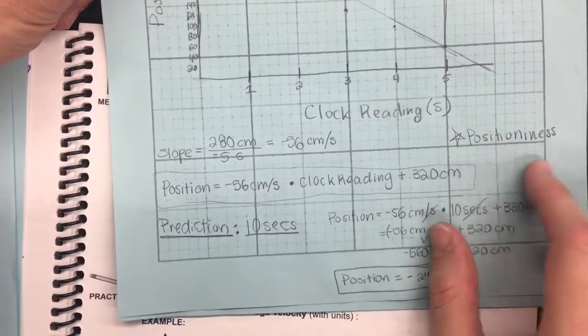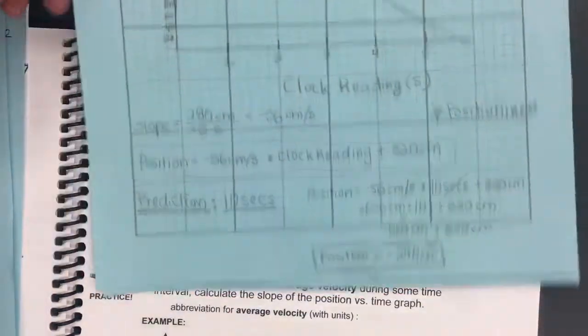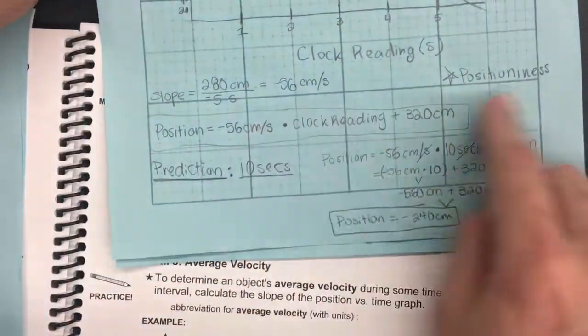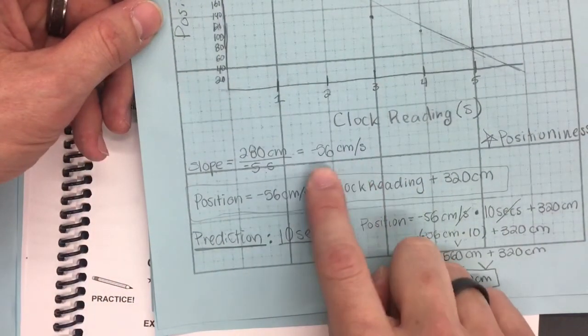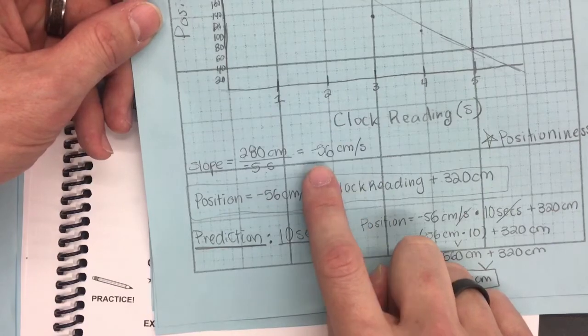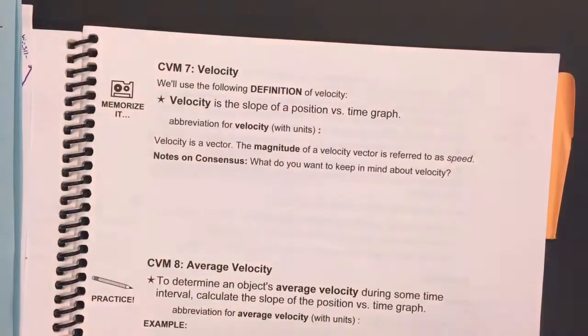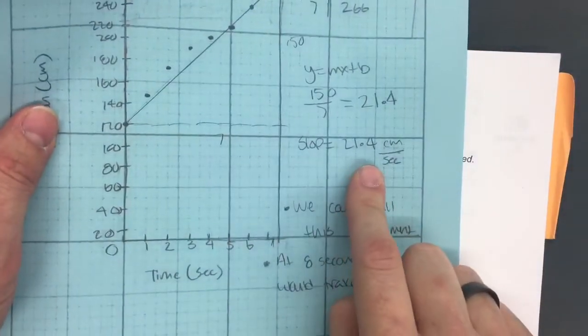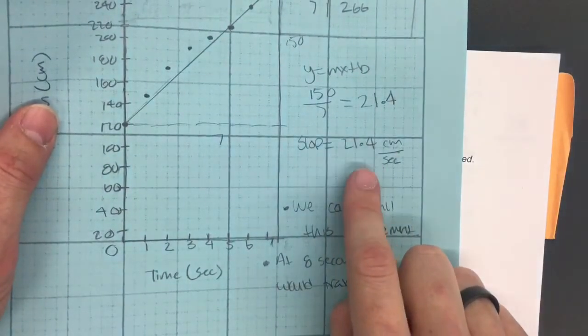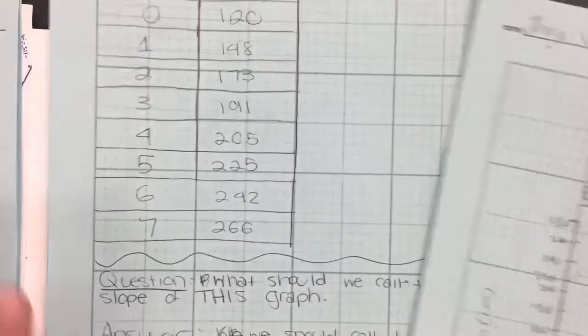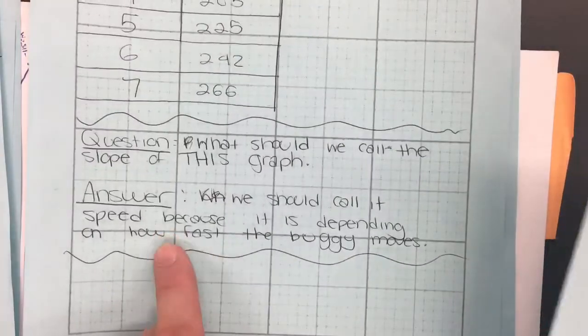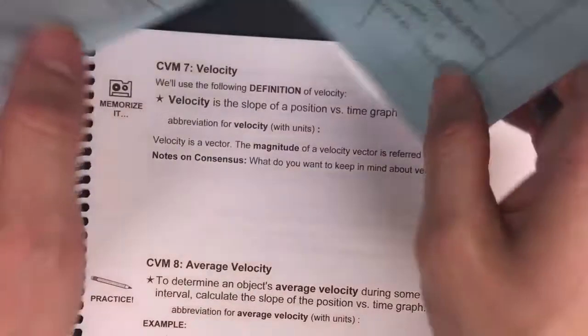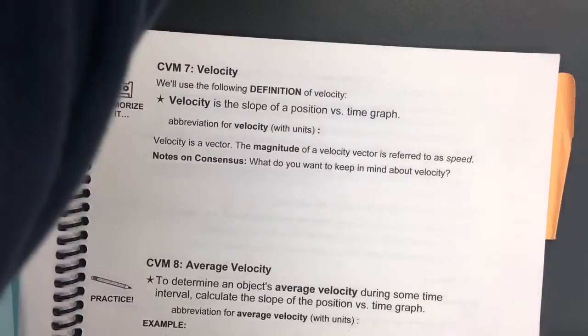They decided to call it positioniness, kind of going back to this idea of bounciness, but connecting it to this position graph. Notice the red buggy number was way higher than the blue buggy number. Many of you noticed the blue buggy travels slower. So Joemi's suggestion of calling this speed does indeed make some sense.